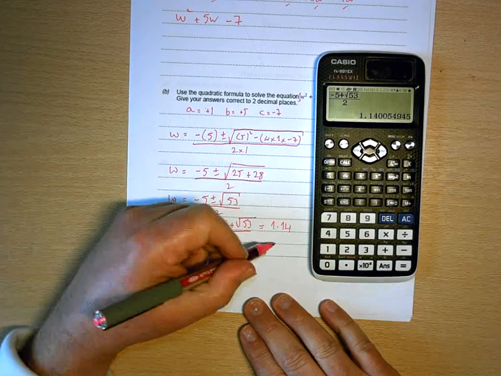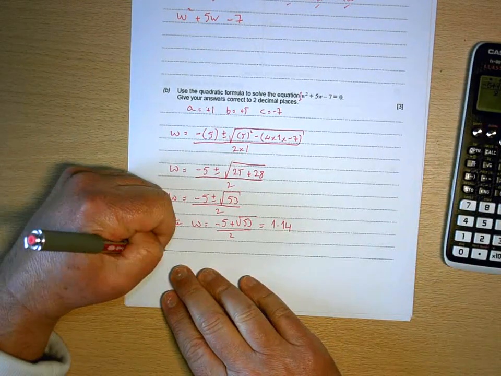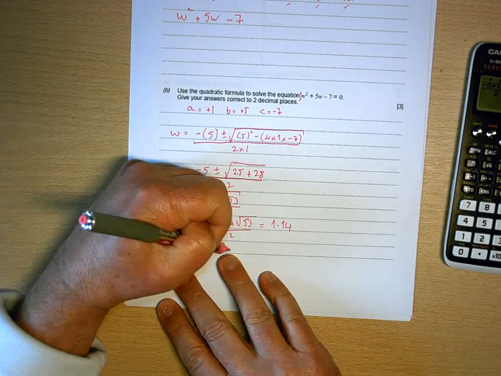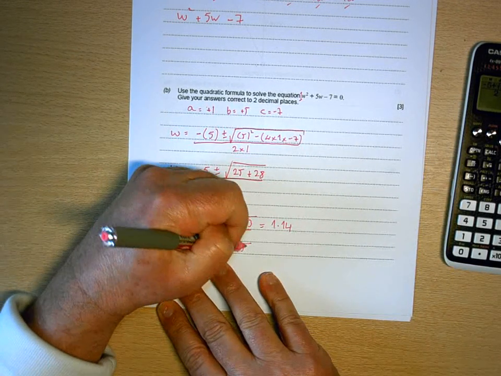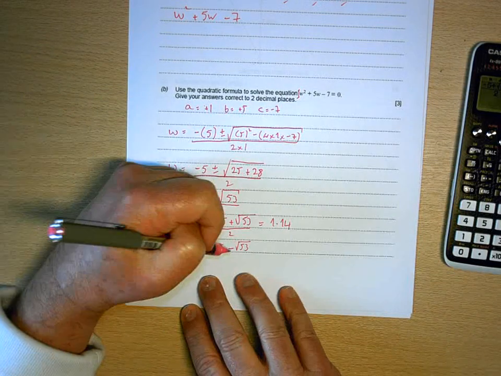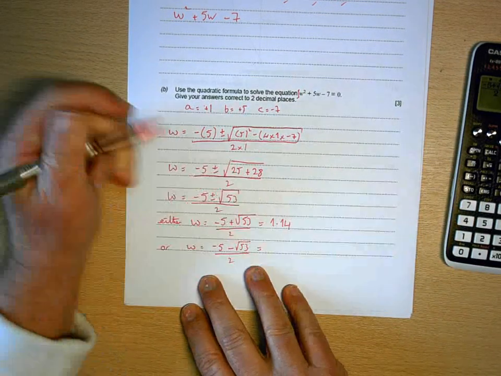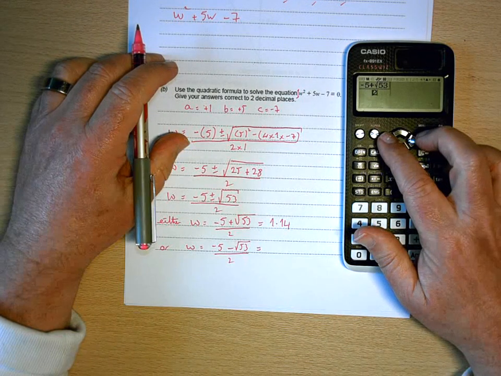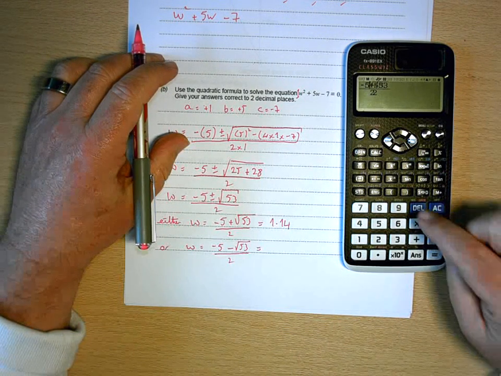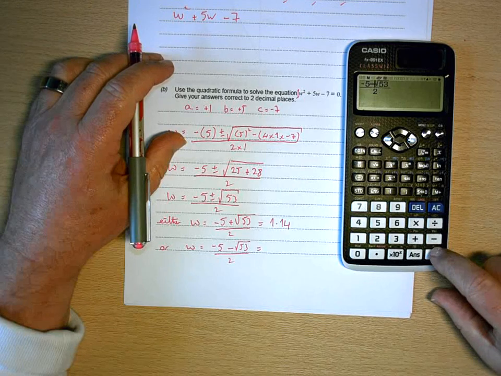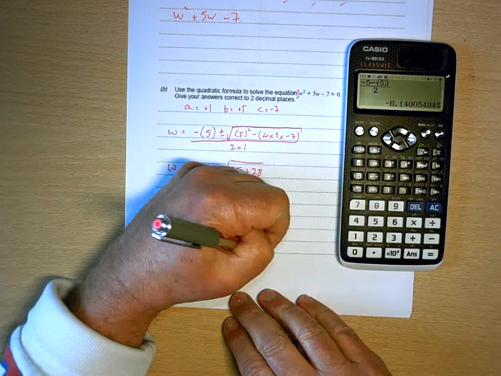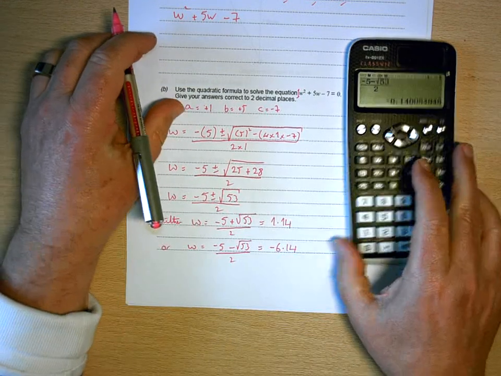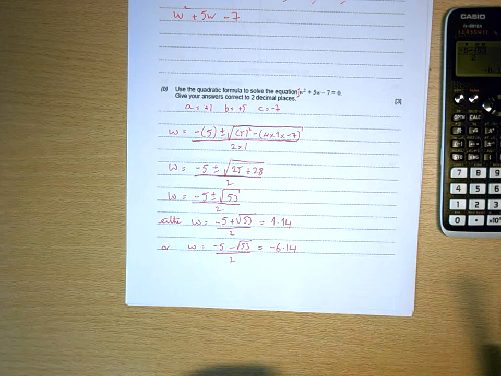So either that's our answer, or w equals minus 5, take away the square root of 53, all over 2. We don't have to type it all back in, we can just go in and change that plus to a minus. Now we get minus 6.14. Job done. 3 marks.